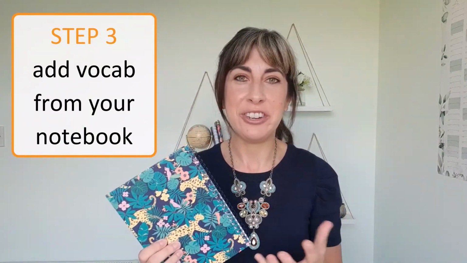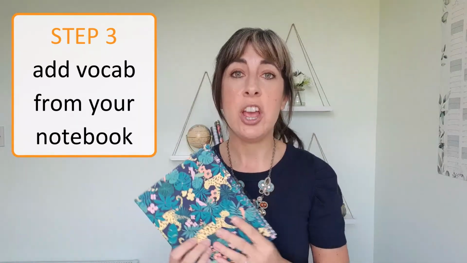Okay, on to step 3. You're going to grab your vocabulary notebook and I want you to choose 5 to 10 words, depending on how confident you're feeling or your level of English, that you've learnt over the last week or month or even over the last year. And you are going to add those words to the relevant places.